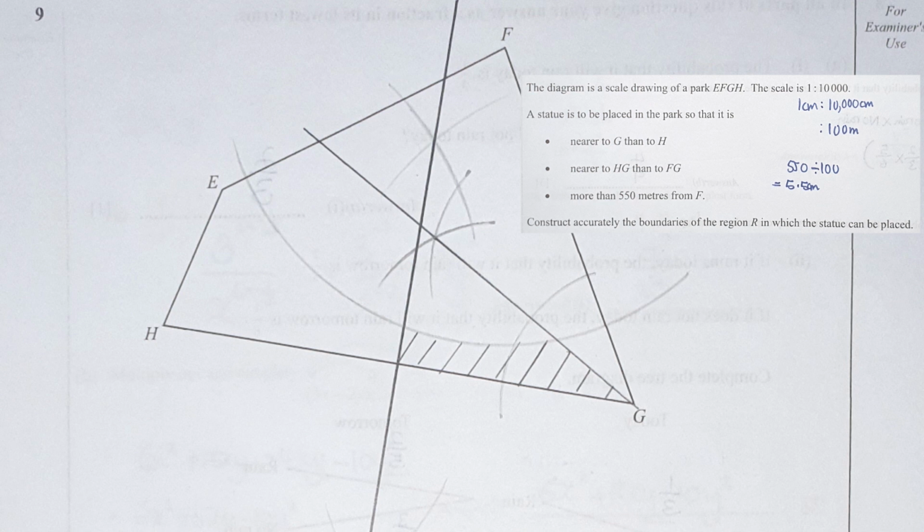So more than 550 meters, this one will translate into 5.5 cm from F. So 5.5 cm, I draw another arc. So this part here, you can now start to shade. Nearer to G than to H, which means it will be at the right hand side. Nearer to HG, which means it will be the right bottom side. And more than 550, it will be the part that I shade over there to show you.